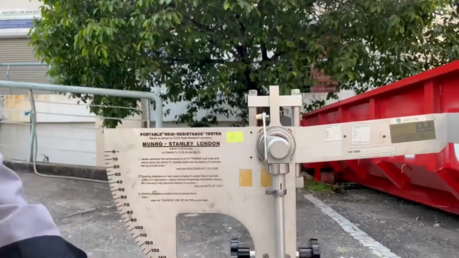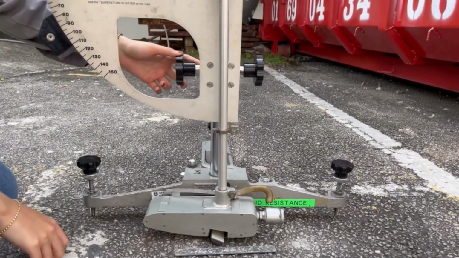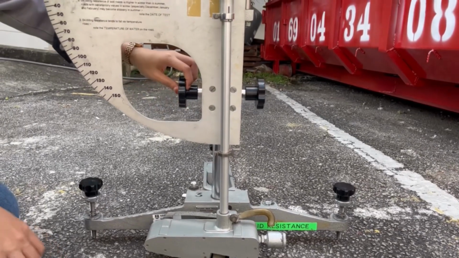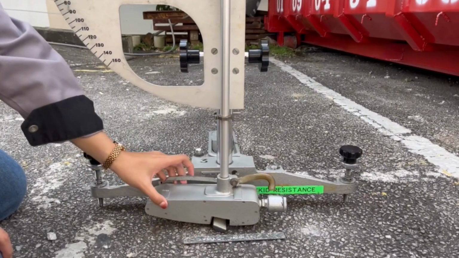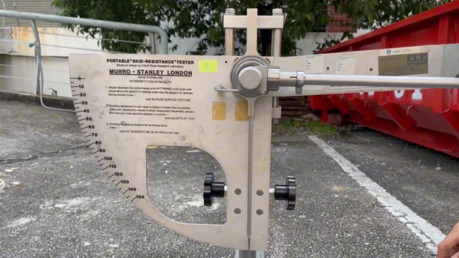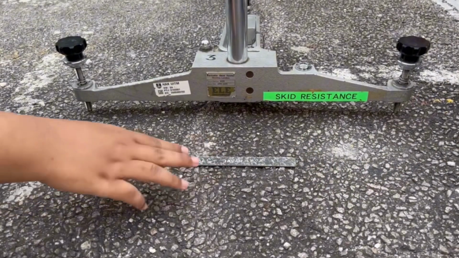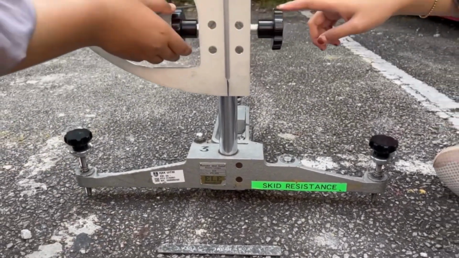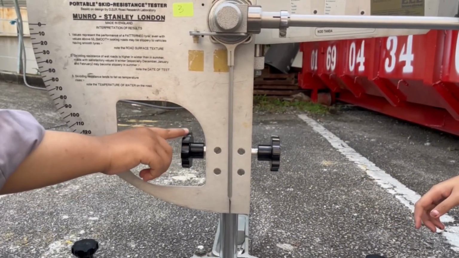Next, we will adjust the height of the pendulum by gently lowering the height of the pendulum by using this knob until the slider touches the surface. Next, we will place the measurement of the contact path. And then we will adjust the arm by adjusting this knob.